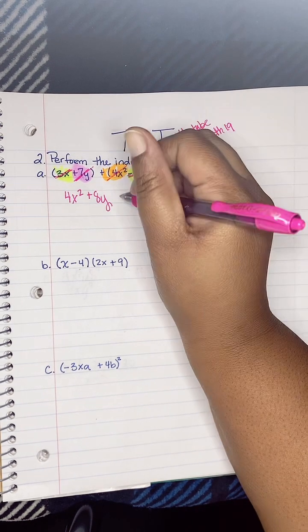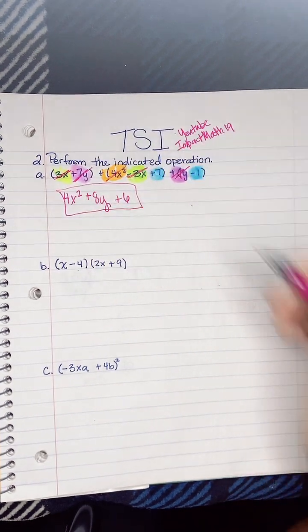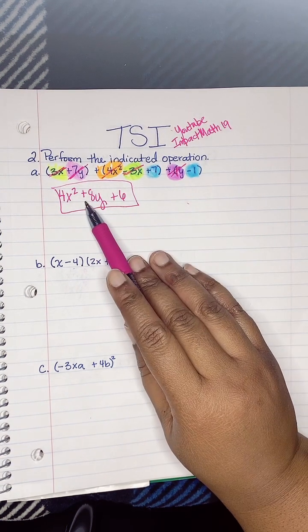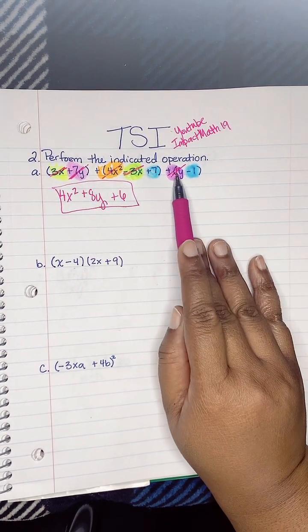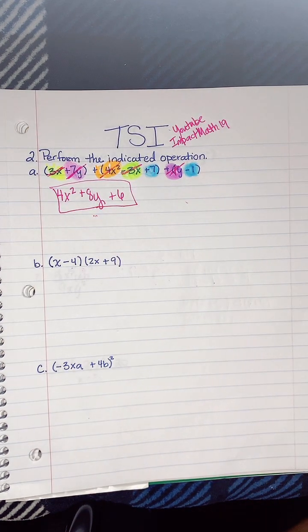Well, 7 minus 1 is a positive 6. So this is our beautiful simplified polynomial. Plus 6, good. So don't forget, this is a 1 right here, and we're adding these. So we got 8y here. Good. I'm glad you got it right.